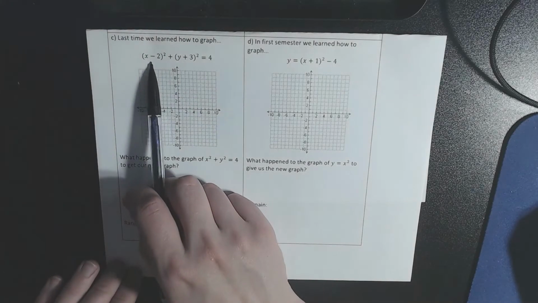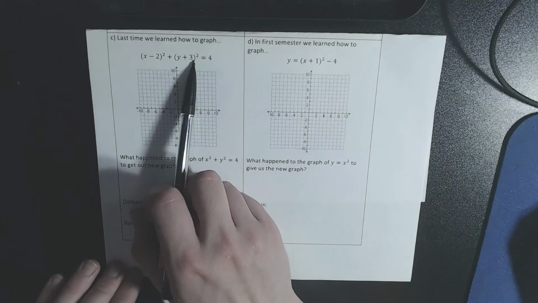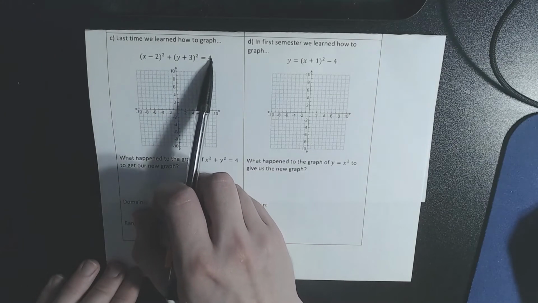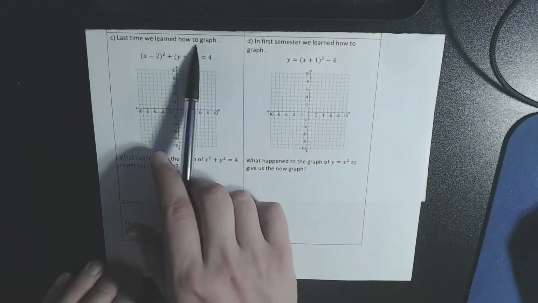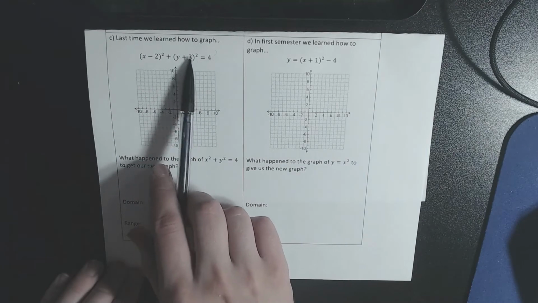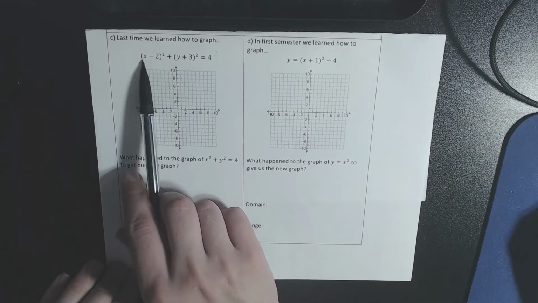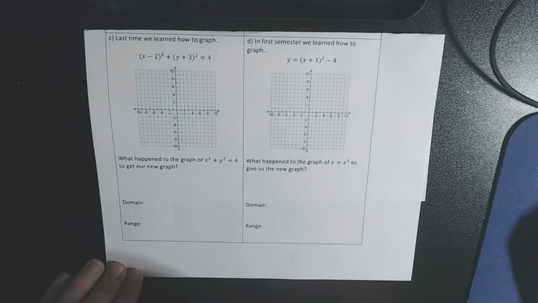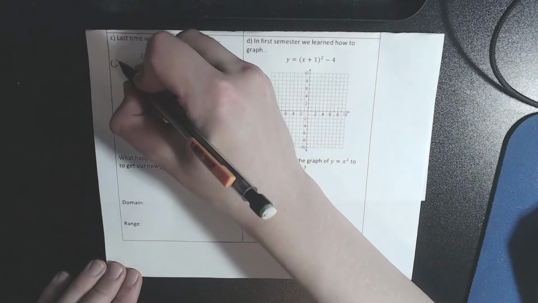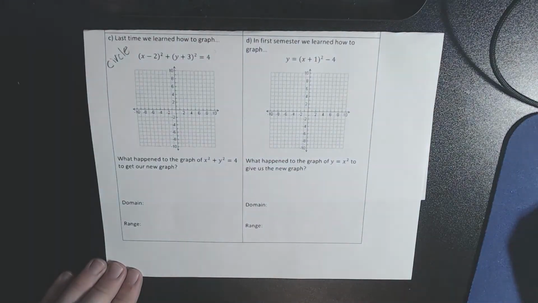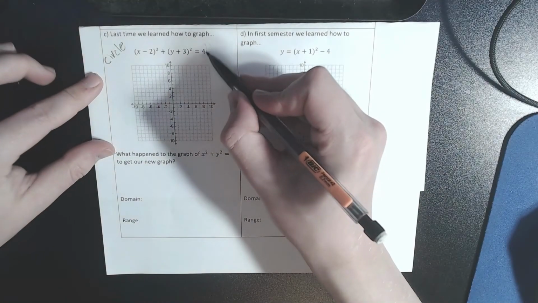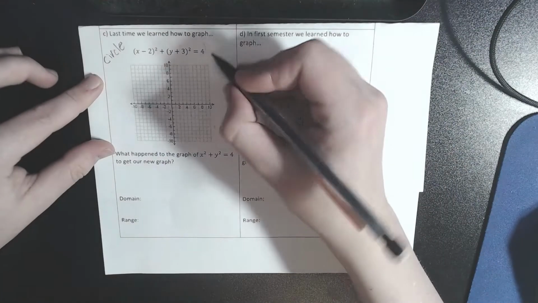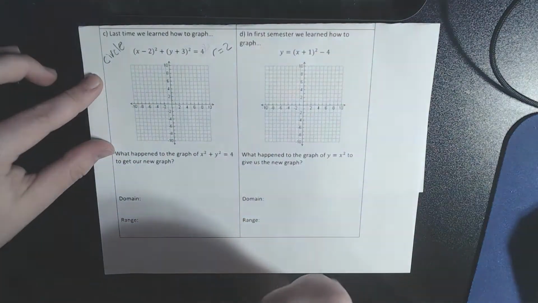Now let's do (x - 2) squared plus (y + 3) squared equals 4. Now, this one, what type of graph is this? Well, look at it. There is an x squared and a y squared, so this is going to be a circle. What's the radius of our circle? Well, we take this number over here, the 4, and we square root it. So the radius is just 2 on this circle.